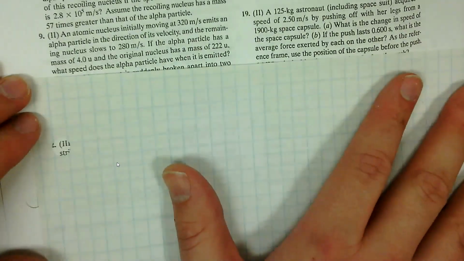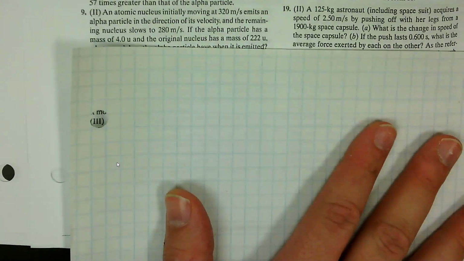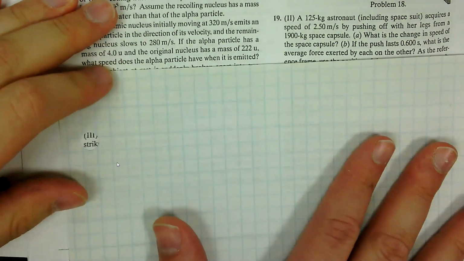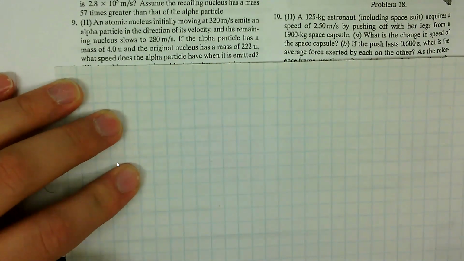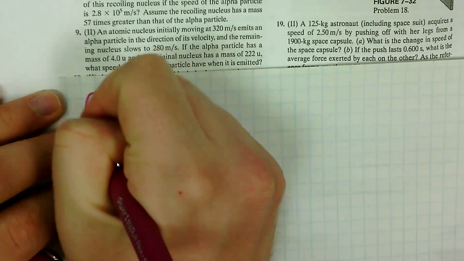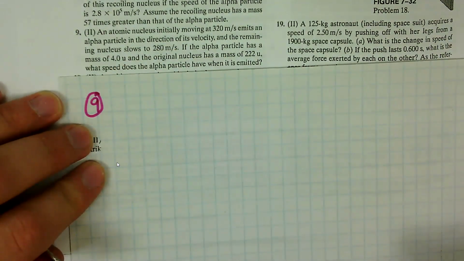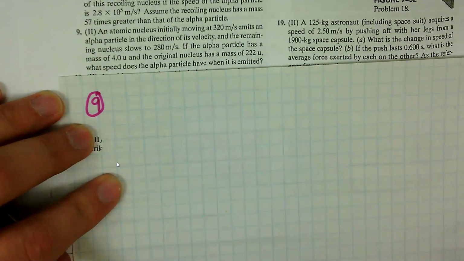All right, now I like this problem because it kind of shows the connection between physics and chemistry a little bit. Although if you haven't had chemistry, you may need some help getting this set up. If you have had chemistry, you'd better remember what an alpha particle is. In nuclear chemistry, an alpha particle is helium-4, 2 protons, 2 neutrons.